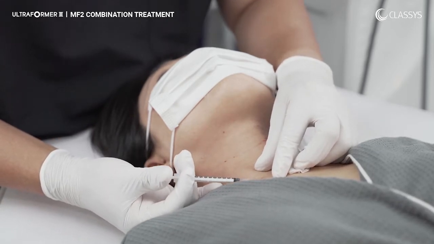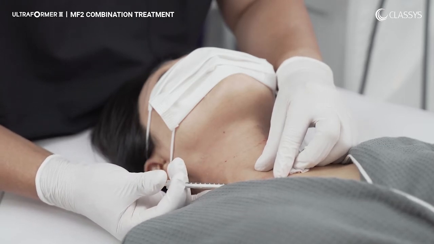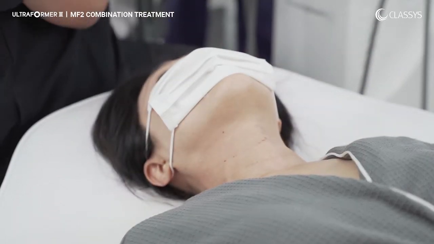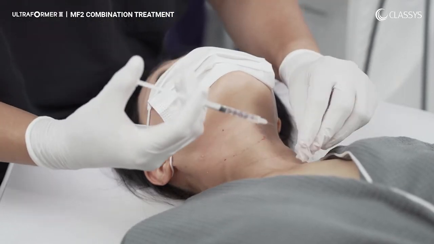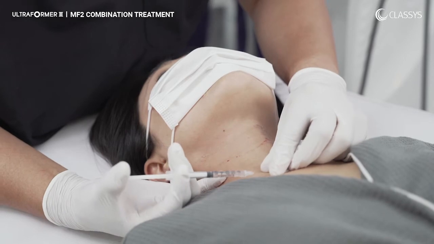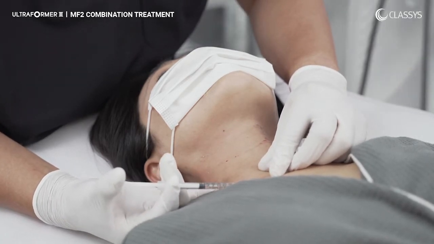Usually this kind of filler will disperse completely in a couple of days, and it will be degraded in 3 to 5 weeks. So usually it does not make any kind of augmentation effect at this level or at these steps.